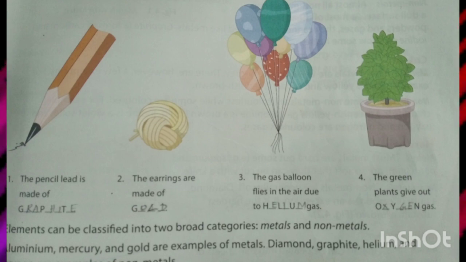Then the second one: the earrings are made of dash. The earrings are made of gold. Then the third one: the gas balloon flies in air due to dash gas. It is helium gas. Then the fourth one: green plants give out dash gas. Which gas is liberated when green plants are respiring? That is oxygen. So fill in this page number 57.